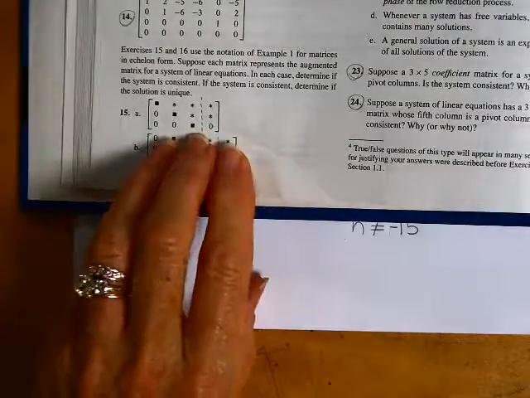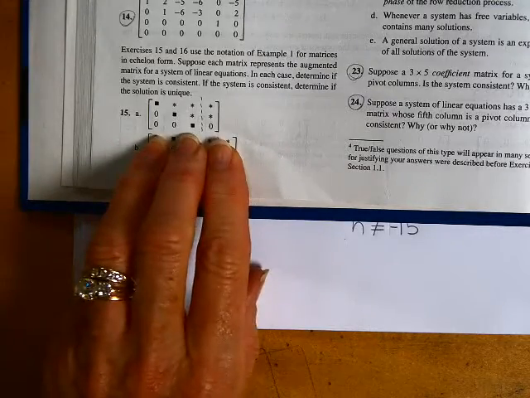In each case, determine if the system is consistent. First of all, decide if it's consistent. And then if it's consistent, do you think it's going to be unique? Remember the little blocks? These are your pivots. They're the ones. The other little stars or whatever you want it to be. So, is this one consistent?